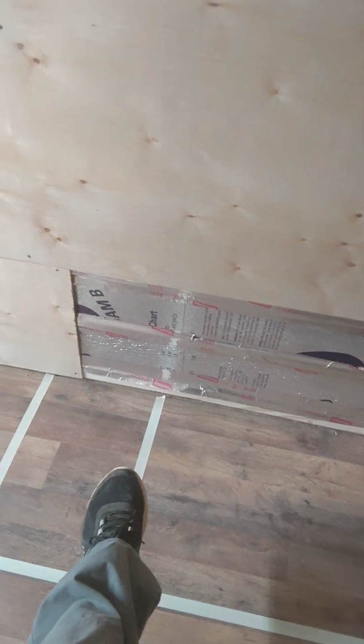So this sectional right here, this area right here, that'll be my counter. And right here will be my sink. And right here will be my burners. And then from this corner to that shower wall right there will be a cabinet.